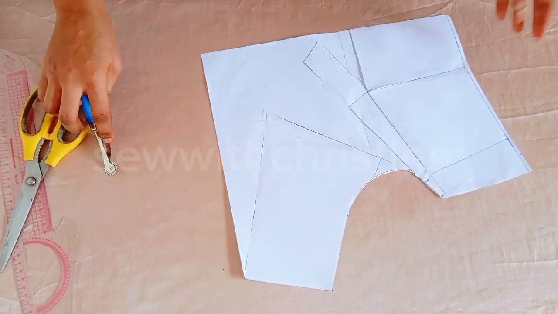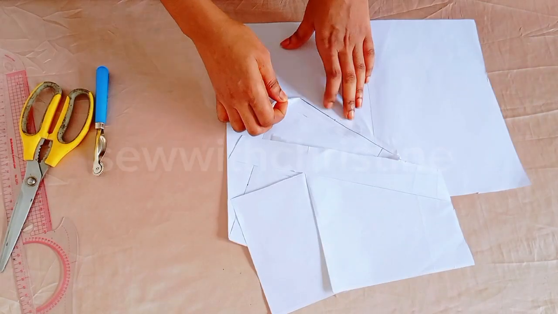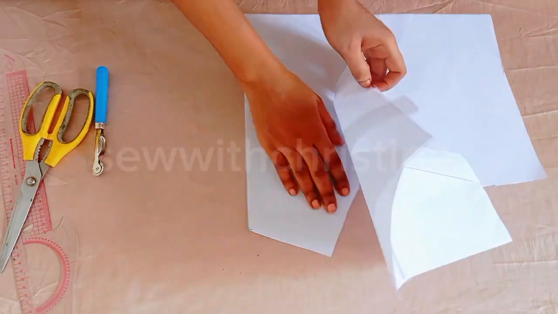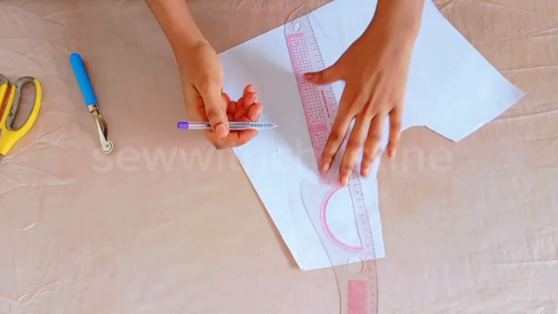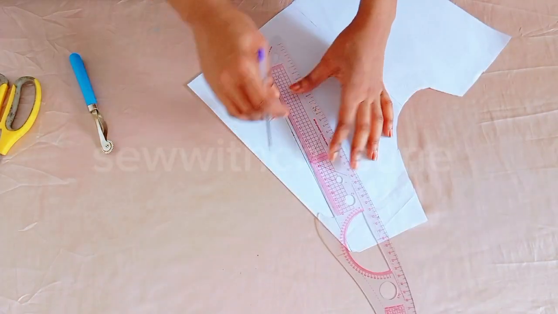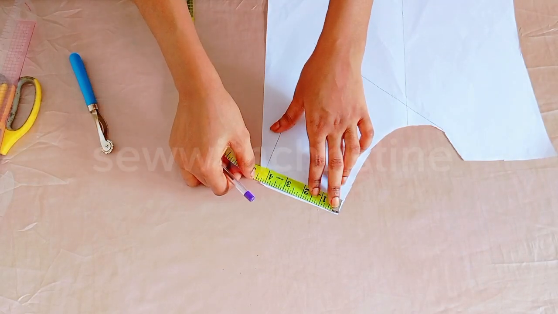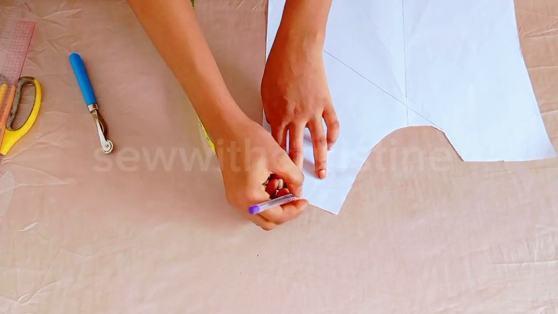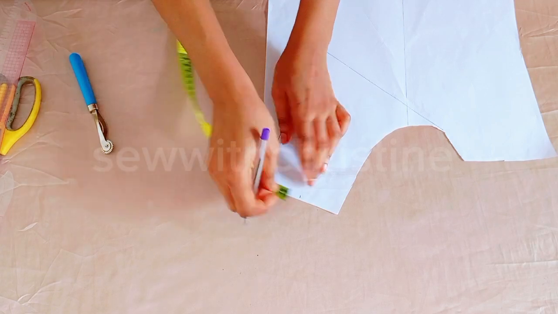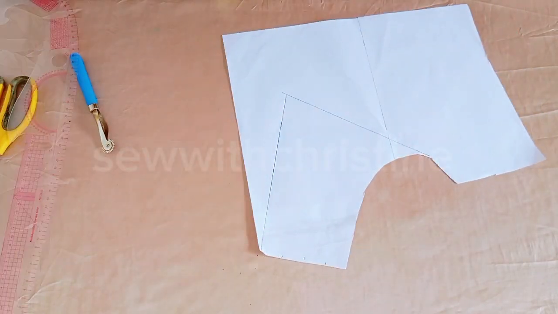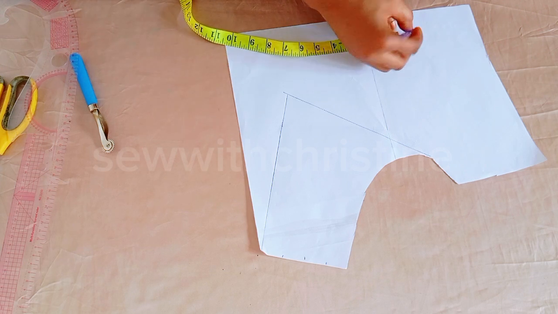I'm doing this so that by the time I remove the first pattern, you understand what the second one is and what I'm actually doing. We won't be needing the first pattern anymore. So I'm just going to connect all the areas that I have traced out. Then I would divide my shoulder into two. I'm going to get the midpoint of each half that I have divided. Then I would mark my bust point line, which is 10 inches, and I will connect that.